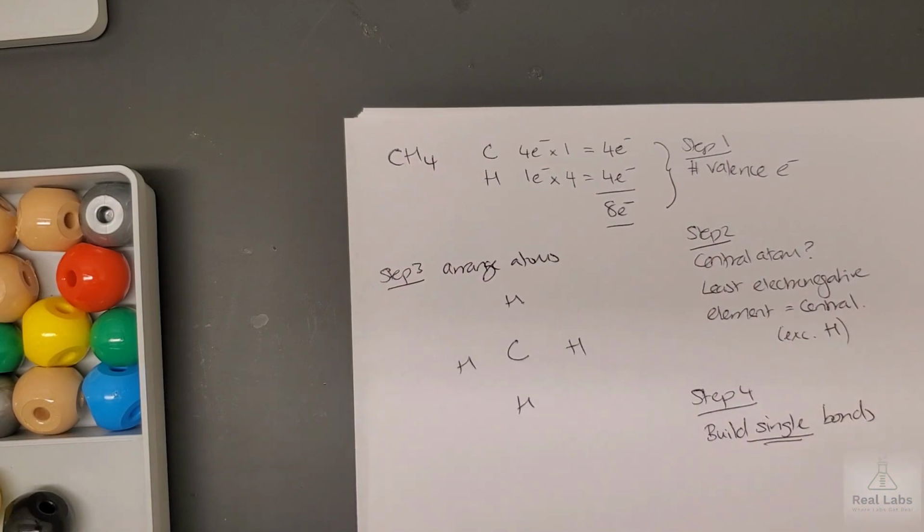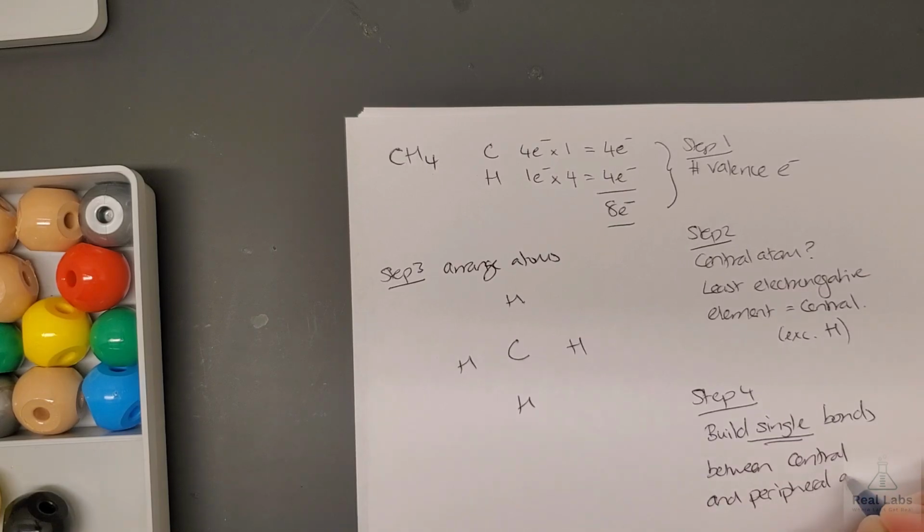And it's important that we start with just single bonds. So we want the minimum connectivity between all the atoms, between the central and the peripheral atoms, the ones on the outside. So notice it's just single bonds. We're not building any double bonds. That all comes later if they're present.